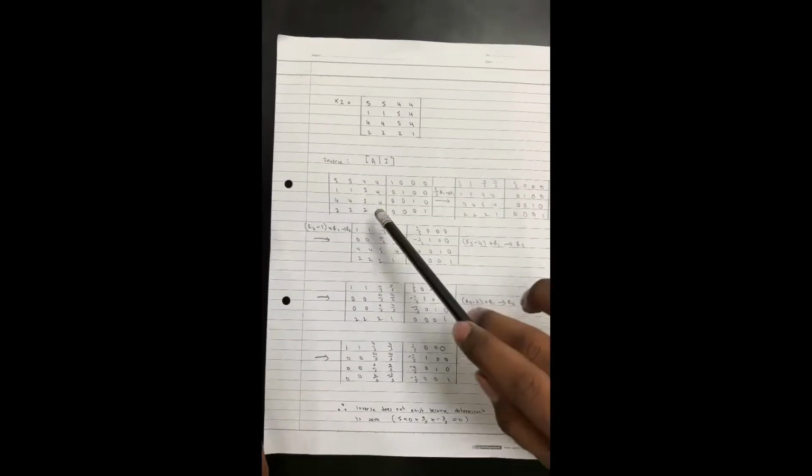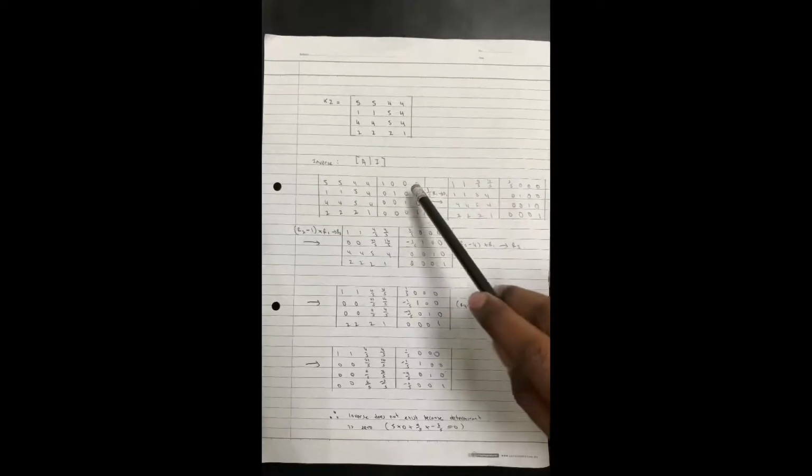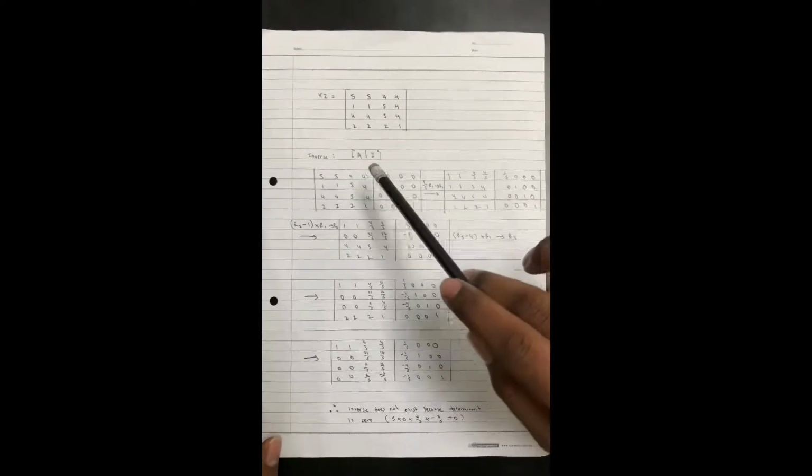Now I will explain how to find the inverse of K2 using the row method. So first of all, we have to make use of 3 operations, which are: multiply a row by a non-zero scalar, or interchange any 2 rows, or replace a row by the sum of itself and a multiple of another row. So to begin with the row method, we have to begin with an augmented matrix, where the identity matrix is on the right and K2 is on the left.